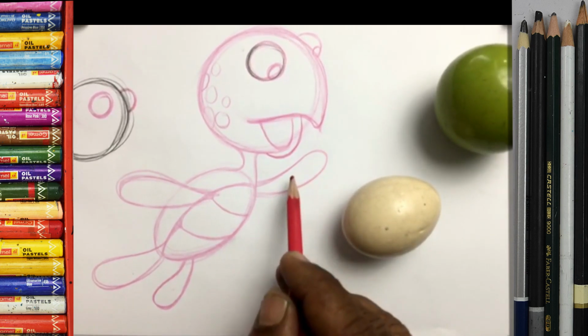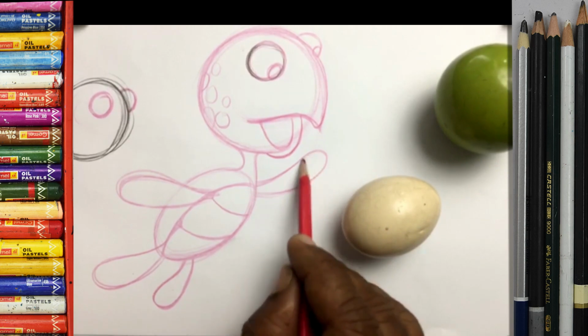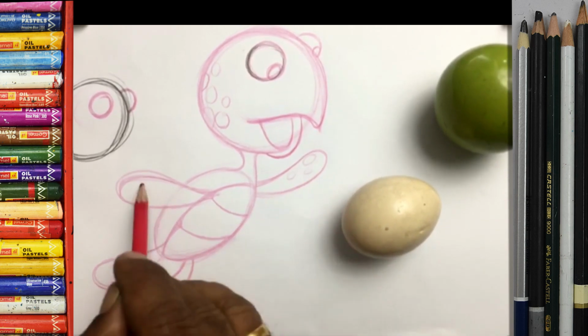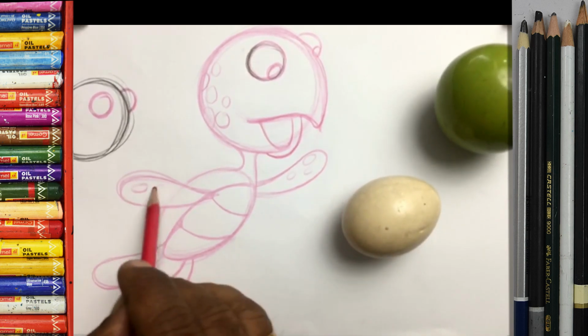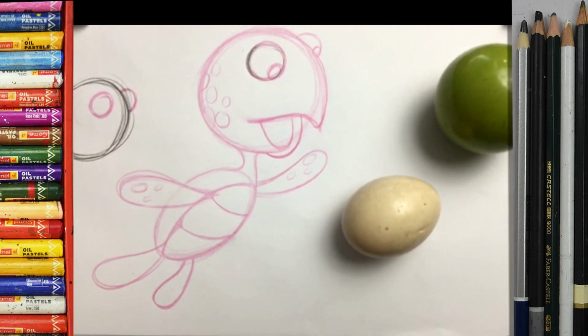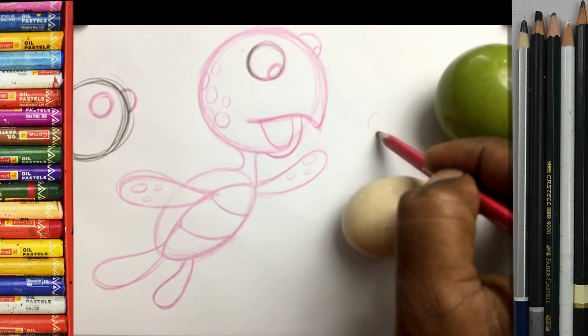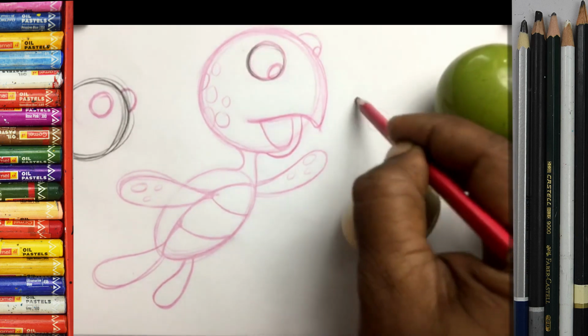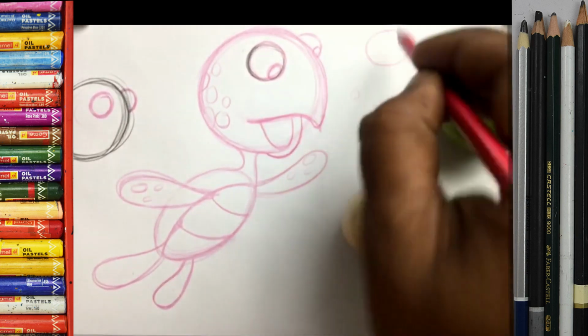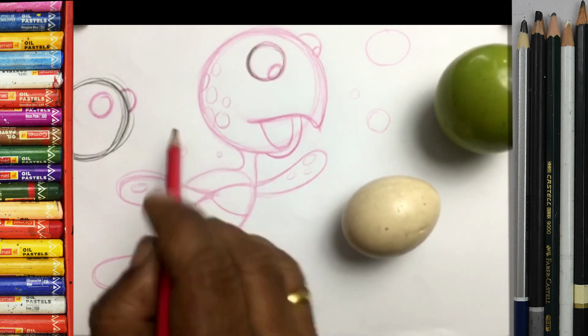Okay, and do some very simple lines like this. You make some bubbles, water bubbles like this, so it looks like it's inside the water.